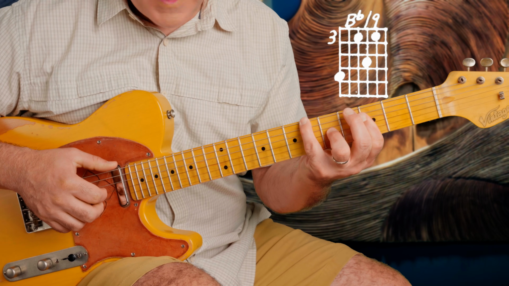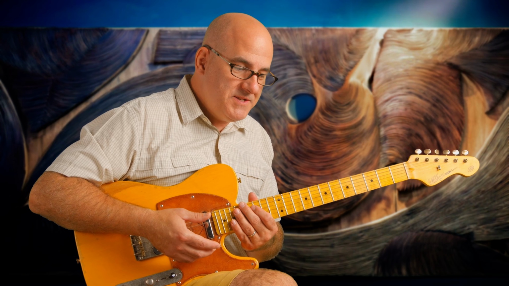There's some nice resolutions happening in there. The point of this is if you play a chord and it doesn't sound good to you, there is an extremely good chance that it can be used effectively somewhere, as you will see.